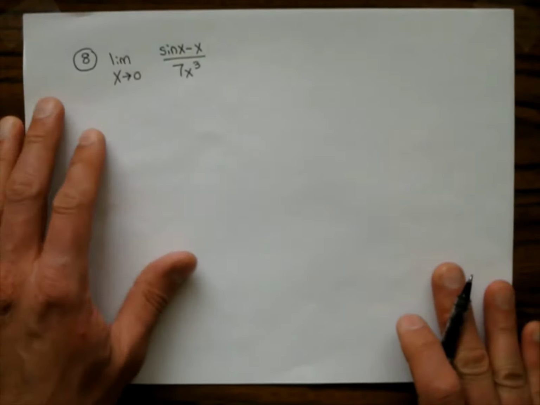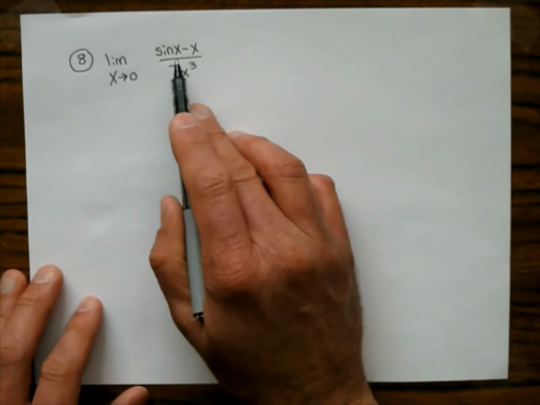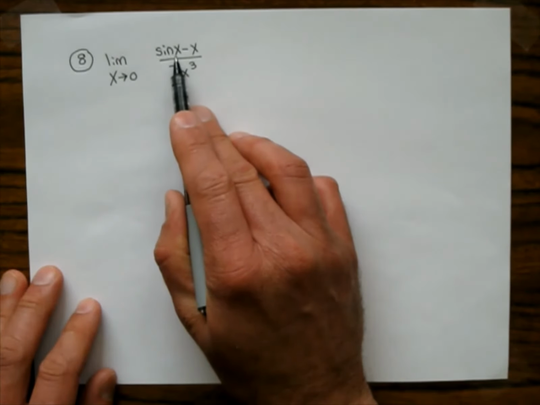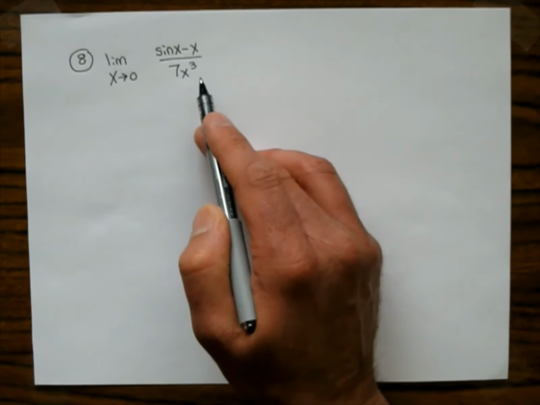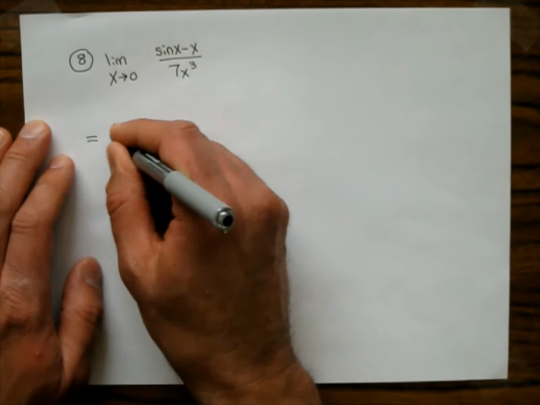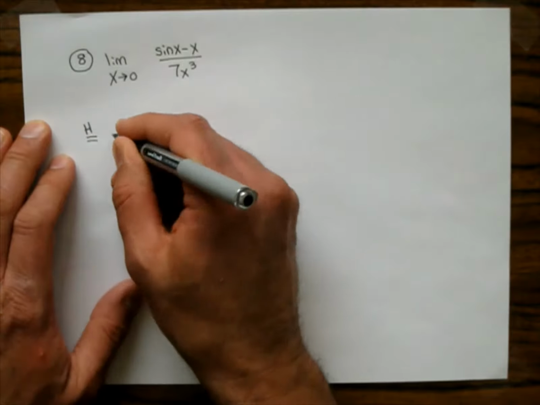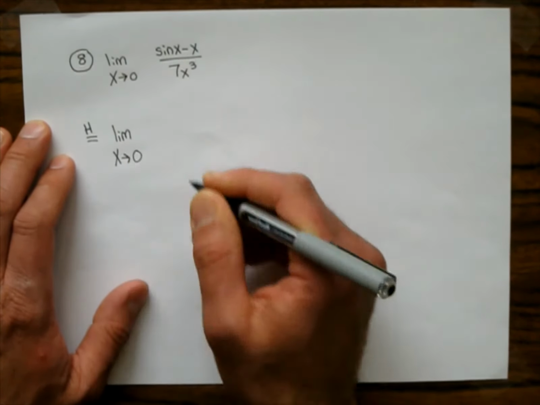Number 8. We have x approaches 0. This is a limit, so we have sine of 0, which is 0, minus 0. So we have 0 on the top, 0 on the bottom. Let's go ahead and apply L'Hopital's rule. L'Hopital's rule says the limit as x approaches 0, we take the derivative of the top.